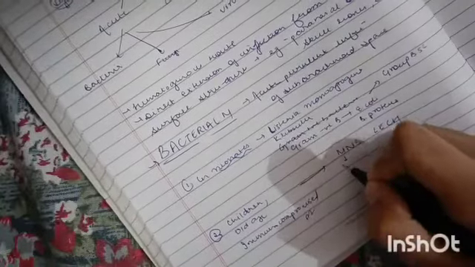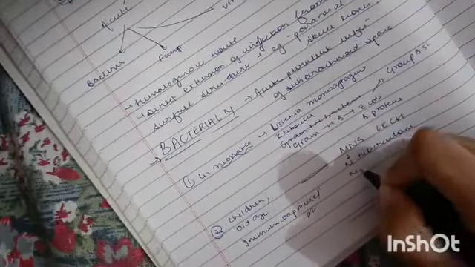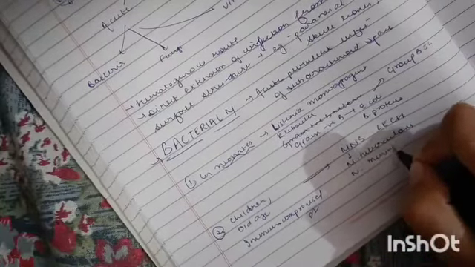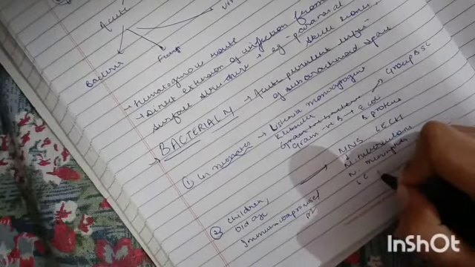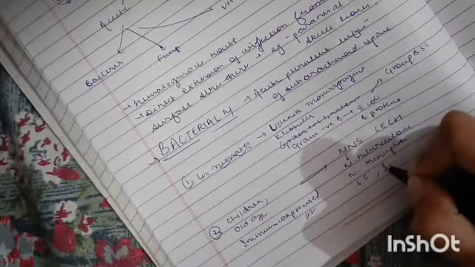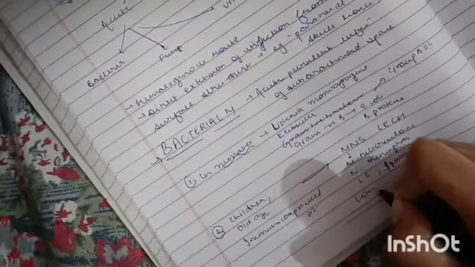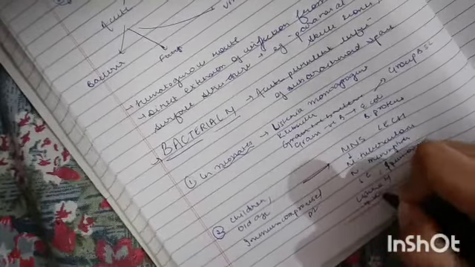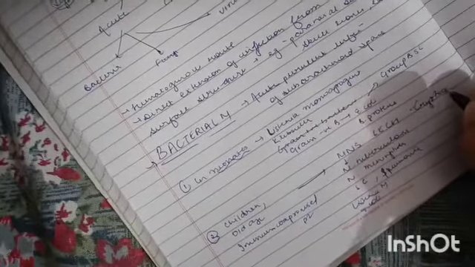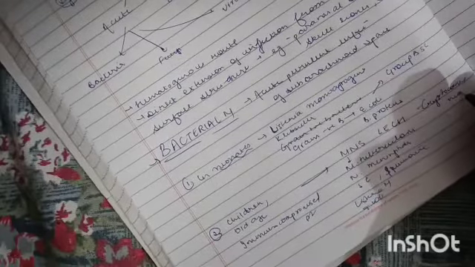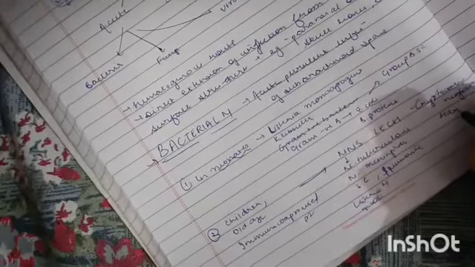So Mycobacterium tuberculosis, Neisseria meningitidis, then Streptococcus pneumoniae, then Listeria monocytogenes, E. coli, for G we have Cryptococcus neoformans, and we also have Haemophilus influenzae.